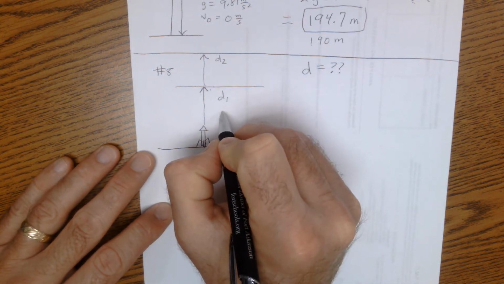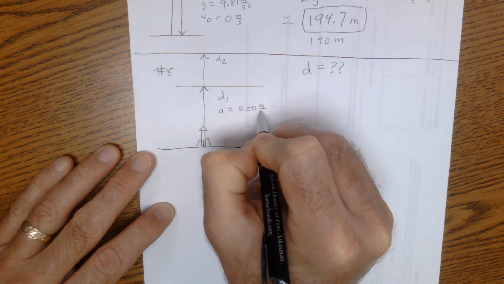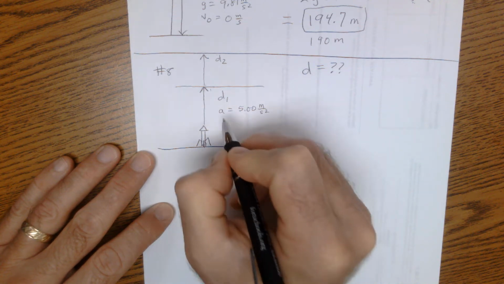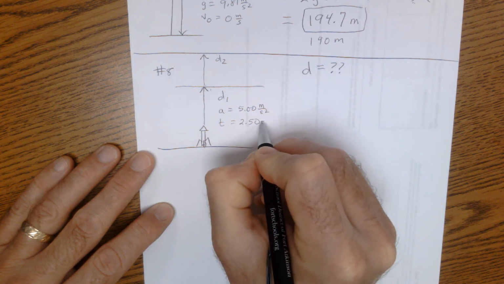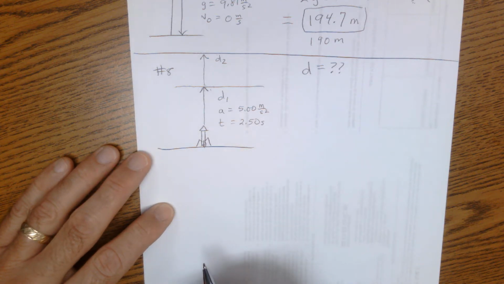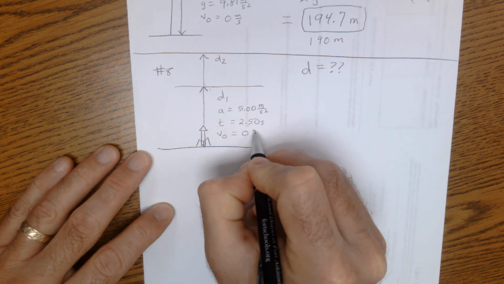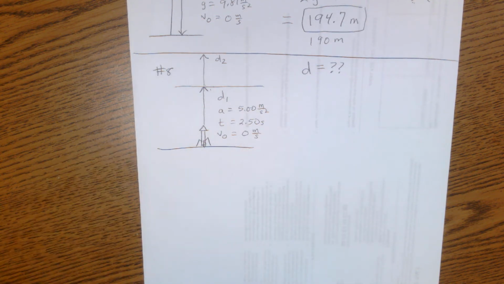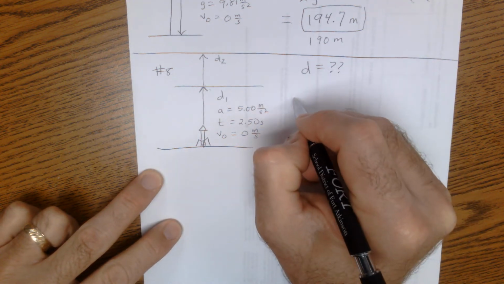I know that for this stage, my acceleration is 5.00 meters per second squared. And I know it's going to be doing that for a time of 2.50 seconds. The rocket also starts from rest, so my initial velocity is 0 meters per second. And so let's go ahead and solve for part 1 here.